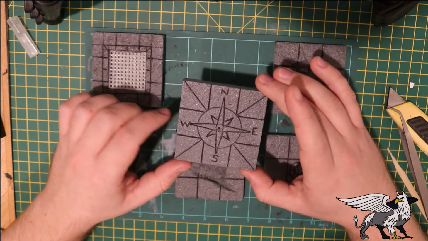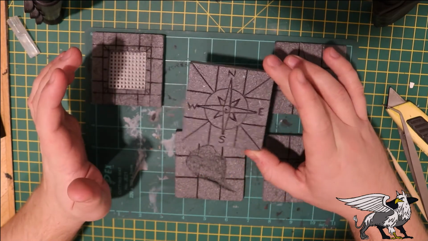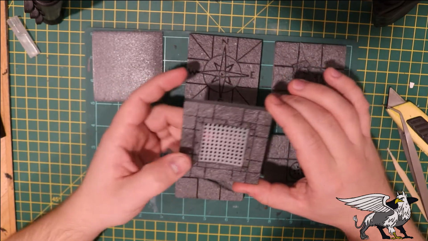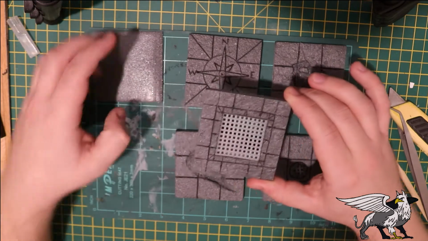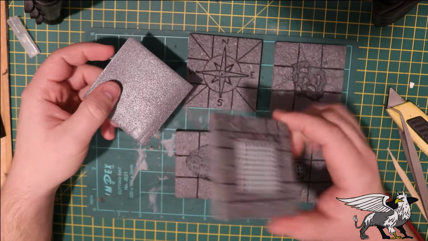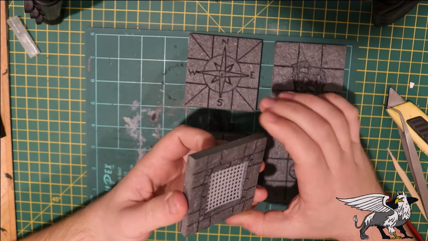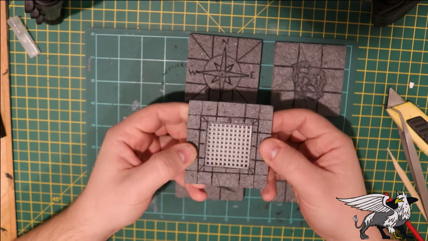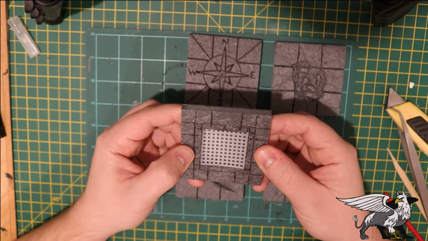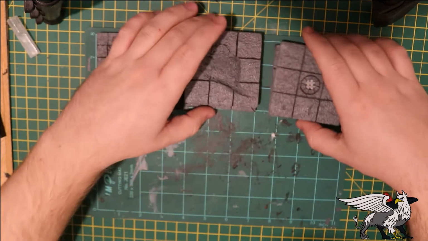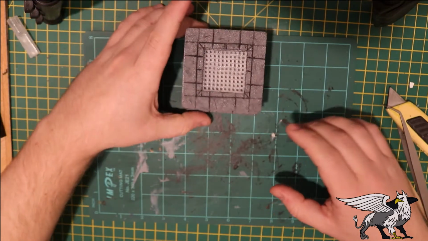This one is just simple compass points, just copied off a photograph, and this one here is the giant iron grate on the floor with some granny grating, which is the best thing I've got to use for a giant iron grate. And the best thing about these is they're all storable and they all store flat.